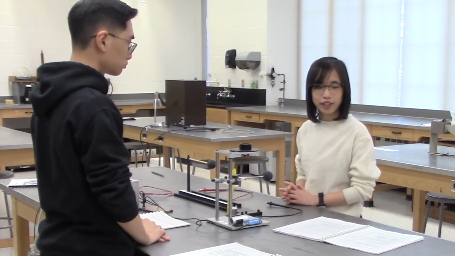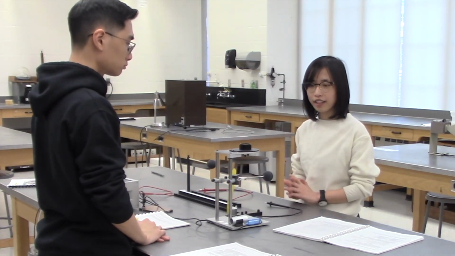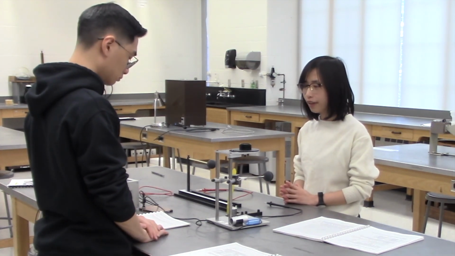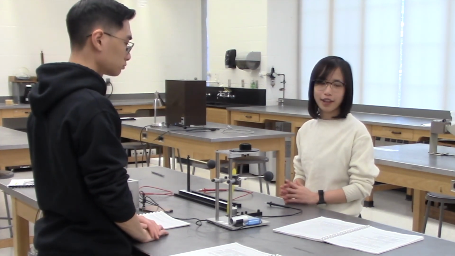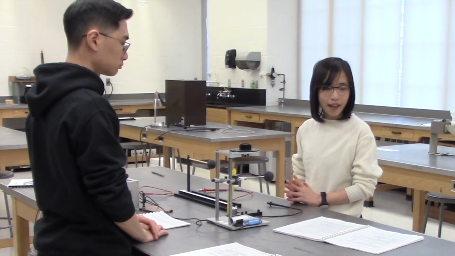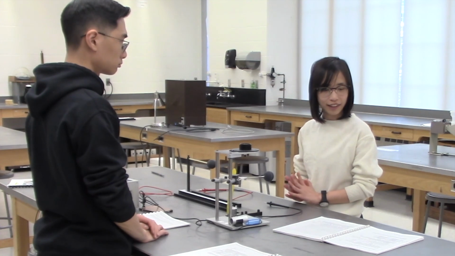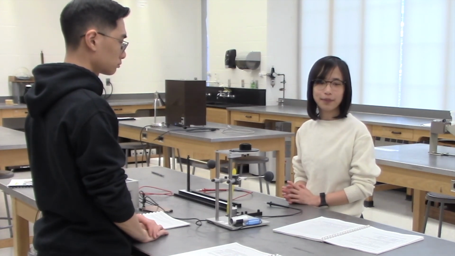Similar to the first experiment, we will be repeating all the data collection 3 times. All the data will be provided for you, and you just have to do the last part of the experiment. And I think this is all of the lab.